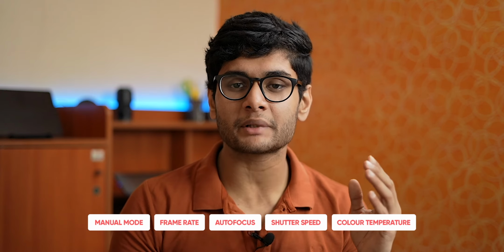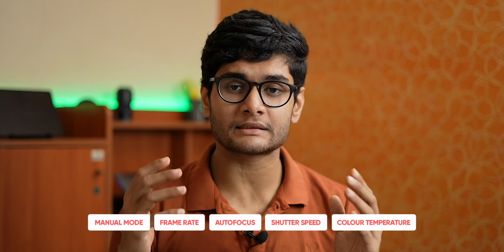Sounds interesting, isn't it? That is a great help which I also didn't know, but it is actually present in almost all cameras. So guys, there you have it. Manual mode checked, frame rate checked, autofocus checked, shutter speed checked, and color temperature also checked. With these settings you can make killer Instagram and YouTube videos, but none of your videos will work if the content in them is not as professional as your camera settings. So focus on the content and start growing your YouTube channel.